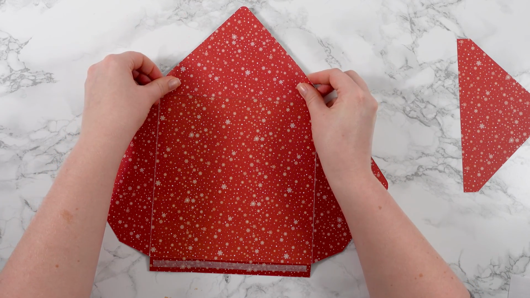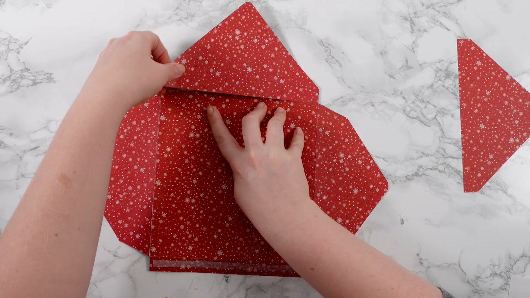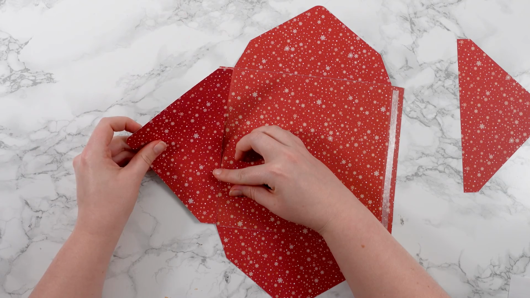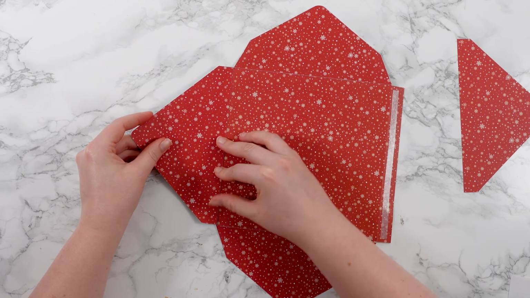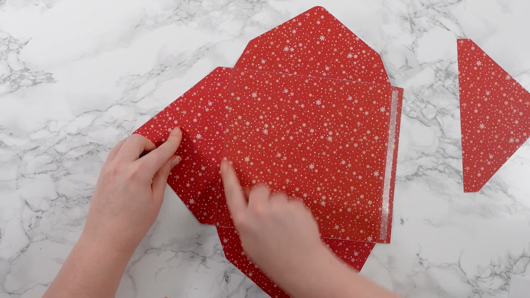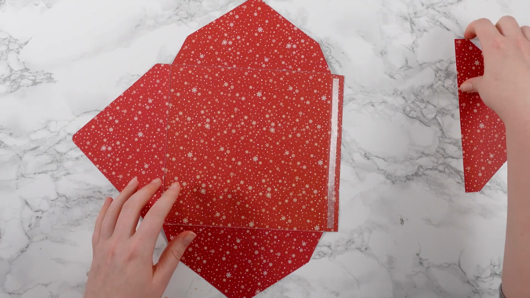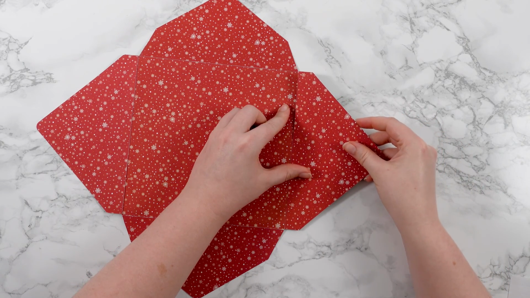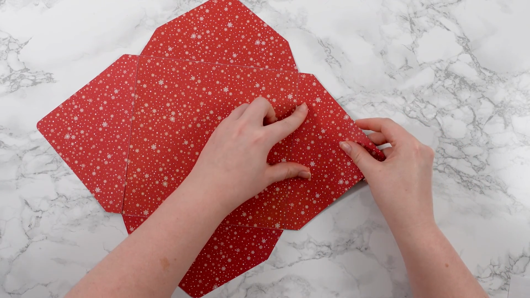Lining these up along those score lines. Oh, didn't do that very well. Let's try that again. So it should line up on that overlap and also down the score line. One more. There.